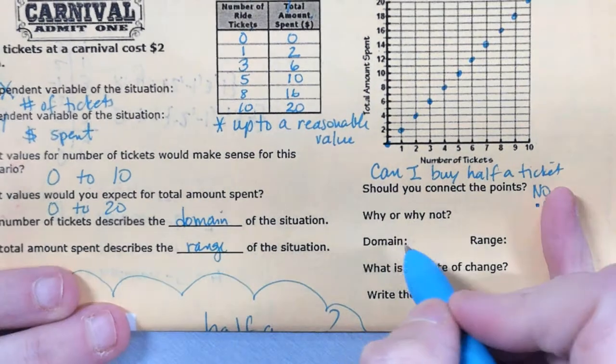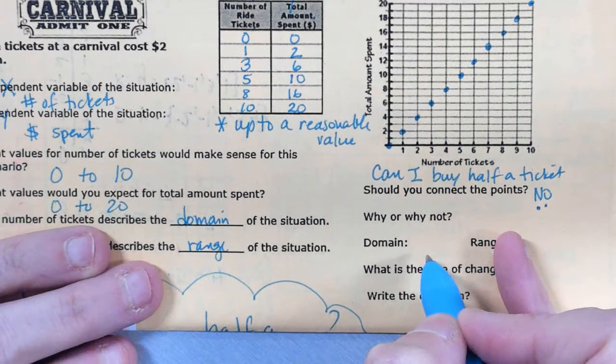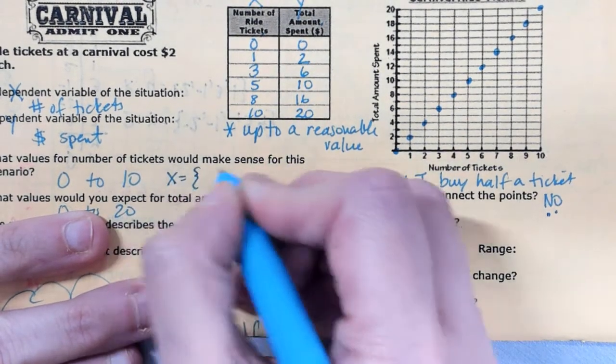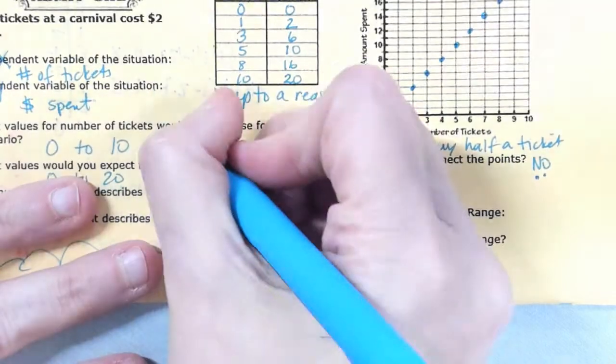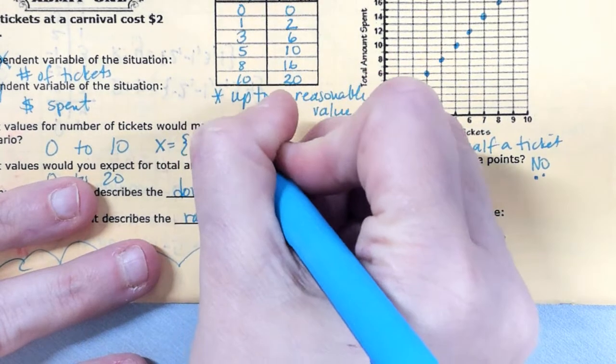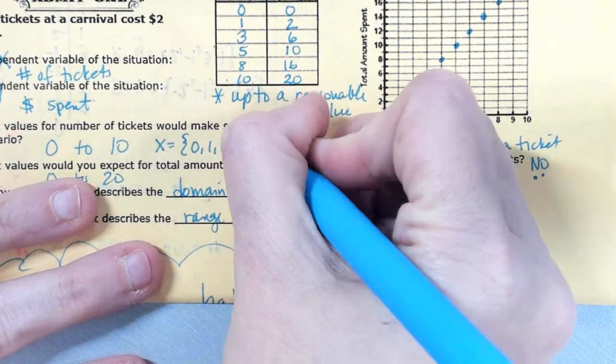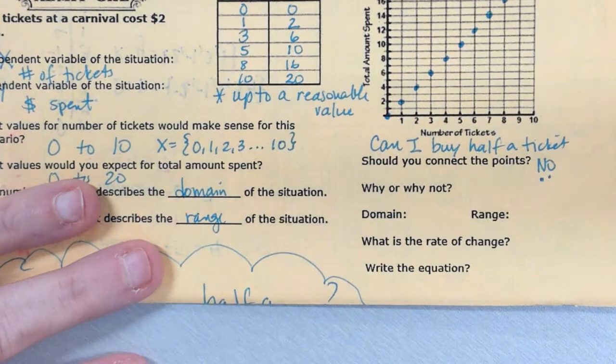So if I look at my domain and range, look, it's not going to fit over there. So let's write it here, okay? I can buy, and since it's dots, it's got to be a list, right? So it's going to be 0, 1, 2, 3. I'm too lazy to write all that, so I'm going to go dot, dot, dot, 10. Now, real quick.